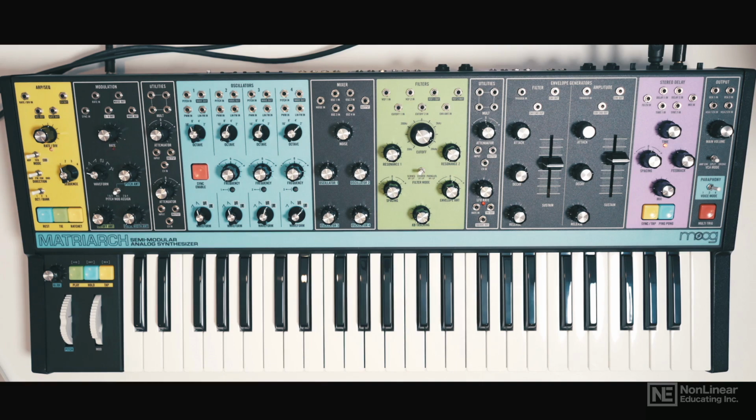Alright, so that's a little bit about all the paraphony related features on the Matriarch. In the next tutorial, we will take a look at the oscillator section.